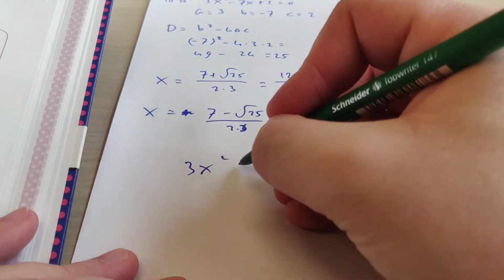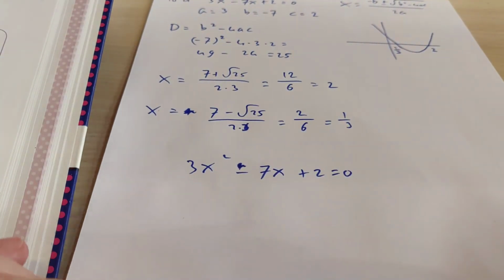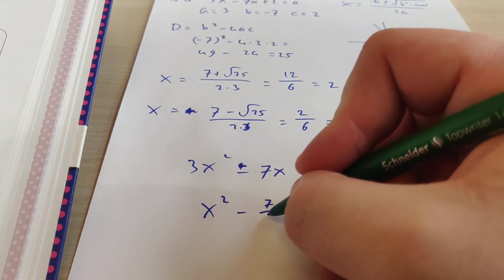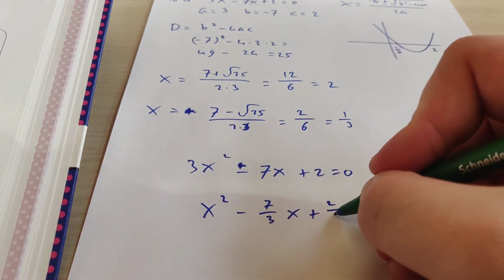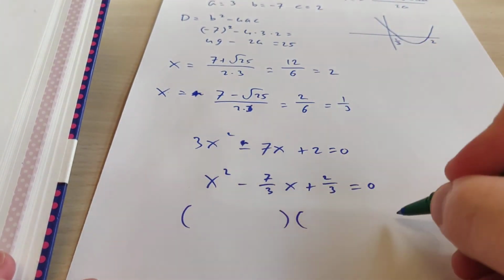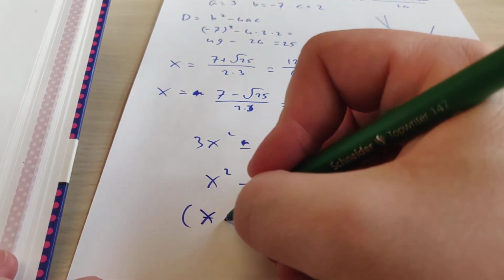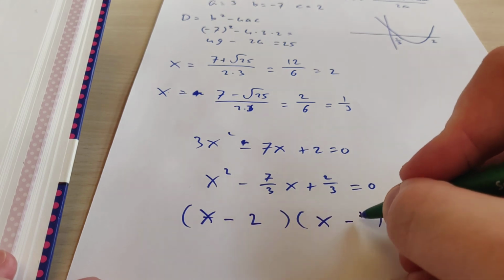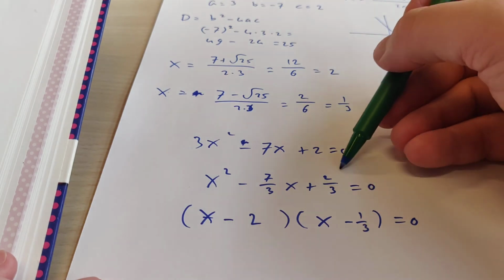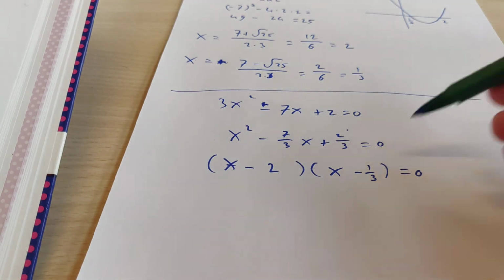Here we have 3x squared minus 7x plus 2 equals 0. Now if I want to solve that, that means that first I have to divide everything by 3. So I get minus 7 over 3 x and then plus 2/3 equals 0. And then I need to find two numbers. If I multiply them, I get 2/3, and when I add them, I get minus 7/3, which is of course x minus 2 and x minus 1/3. Because 2 and 1/3 is just the same as that, and if I multiply it, I get that. So you can also use the product sum method for it, but I think this might be a bit hard for some people to figure out.